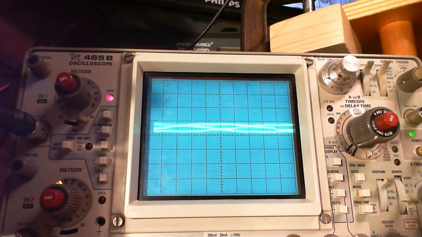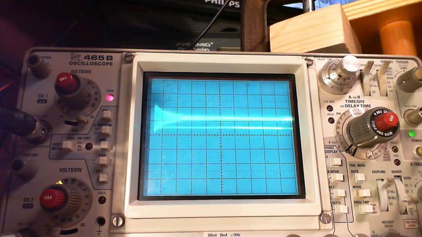So what I'm doing is I'm extending the ground lead on the scope so I can get a little further. Okay. Now, the one we just tested, that one, it's exactly the same. And then we'll go to the next one. Oh my gosh, look at how different that is.